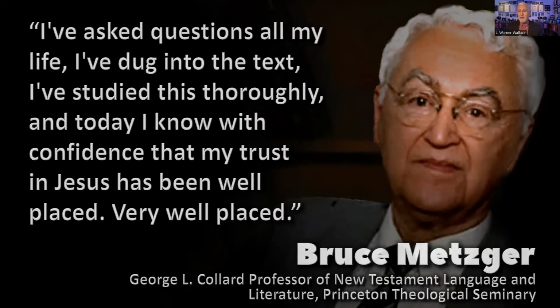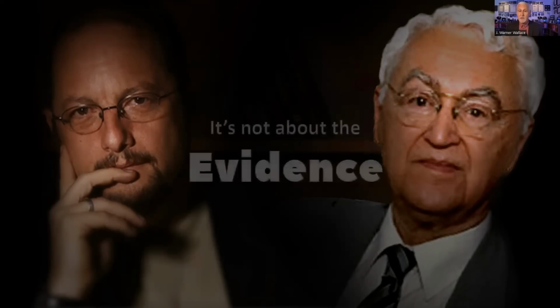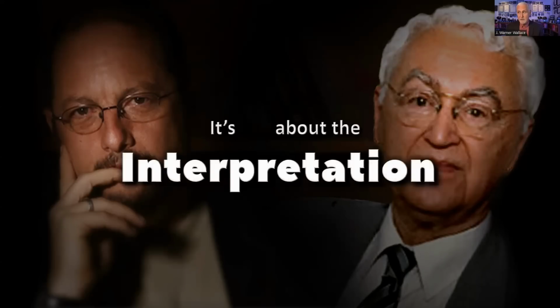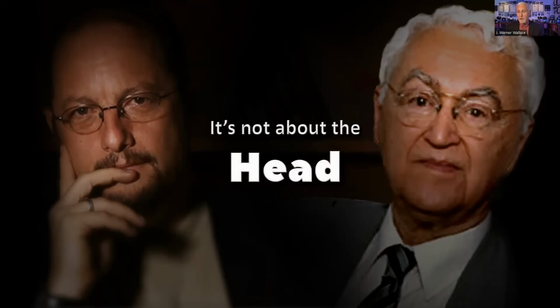So here you have two scholars, one the mentor of the other, yet they come to two very different conclusions, two very different inferences related to the evidence. Which goes to show you it's not all about the evidence. It's about the interpretation of the evidence. It's not just about the head, it's also about the heart.